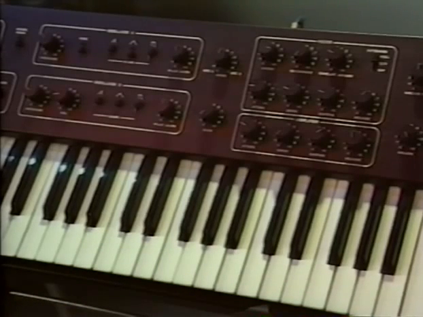Let's do one more thing, and that is add LFO into the string sound to emulate the kind of natural vibrato that a human string player would impart.